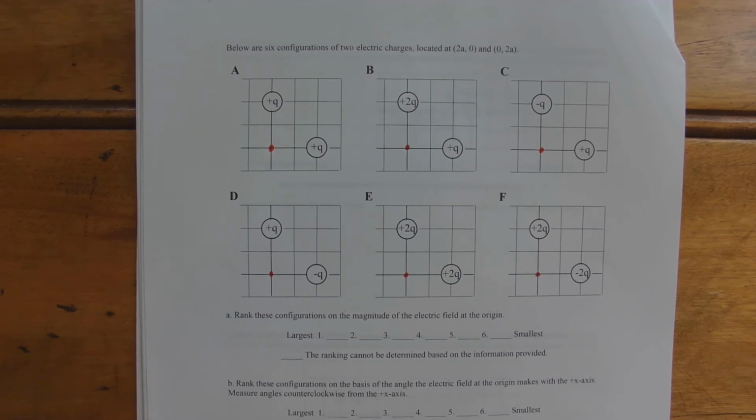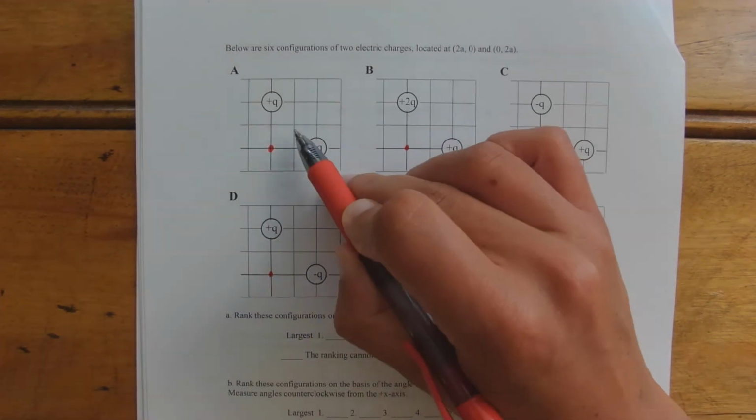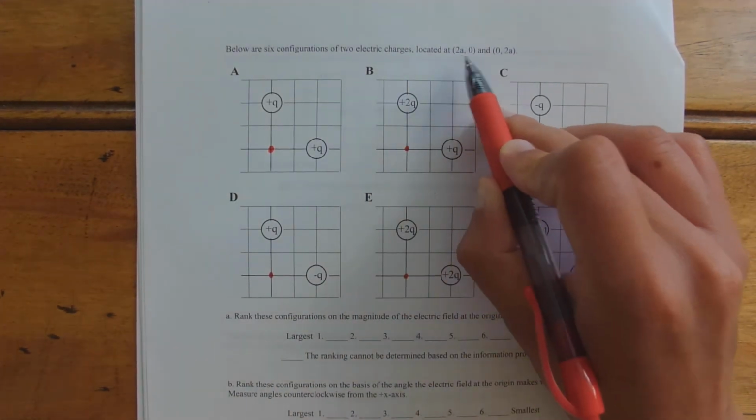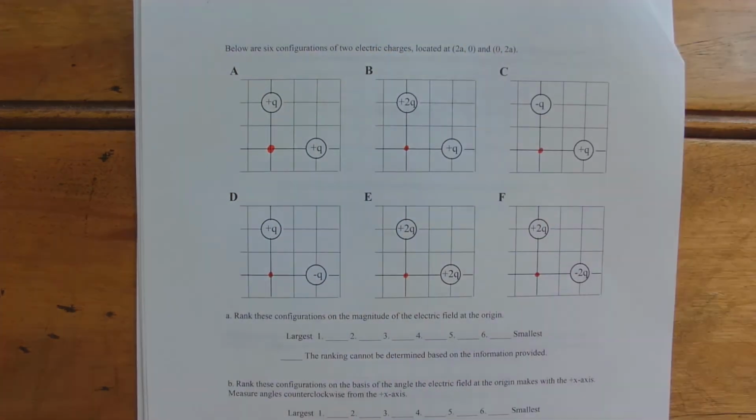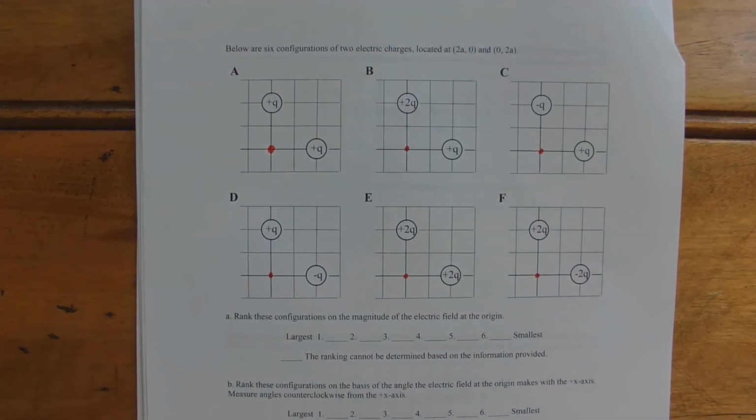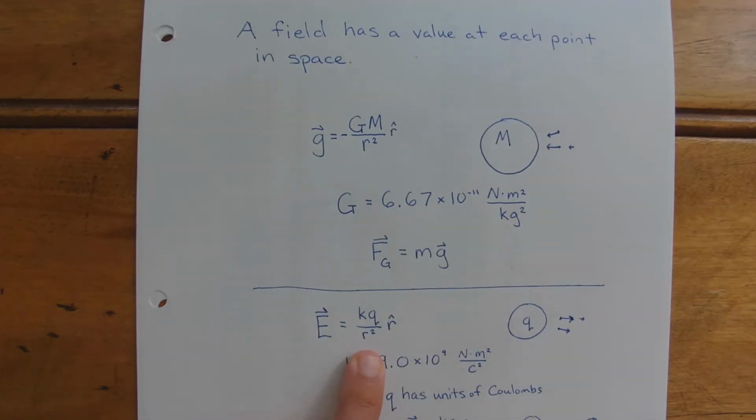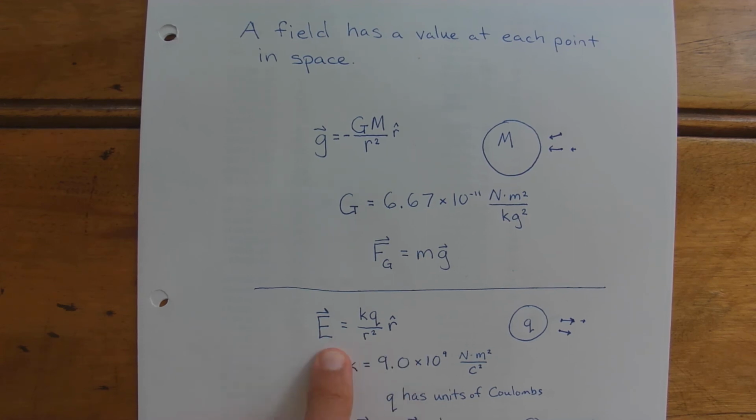Okay, so we want to rank these configurations on the magnitude of the electric field at the origin. So where I put my red dot. So that's not at the center of the diagram because we carefully read this and figured out that the origin is here. Now I have an advantage in this problem because all of the charges are 2 blocks away from the origin, which means that when I look at my equation for the electric field, the r squared is going to be the same for all of the charges. So what is changing is the direction, and also q is changing.